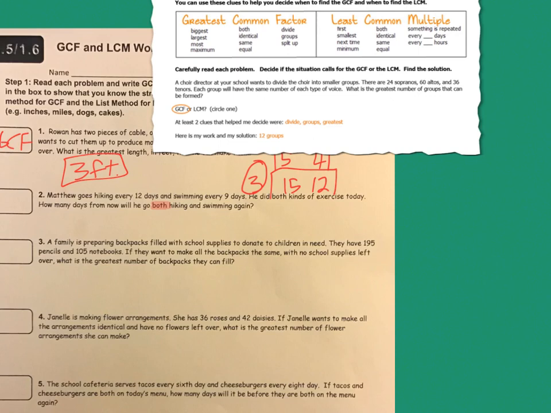So we are going to use least common multiple. We're going to go LCM, and we're going to use the list method. So let's go over here so we can have a nice long list if we need it. Some people like to draw this line right here to keep them separated, and that's me. I have sloppy handwriting, so I like to have things separated.